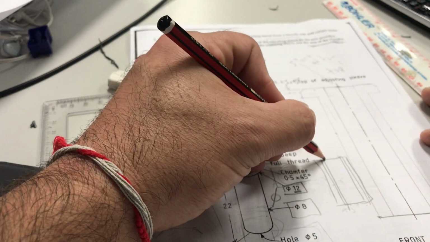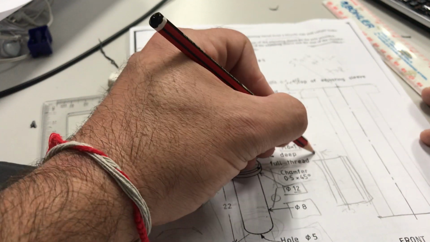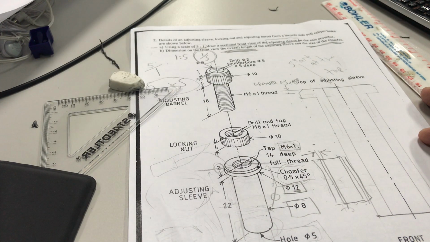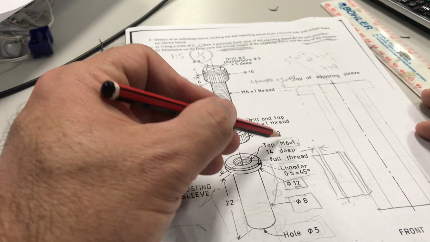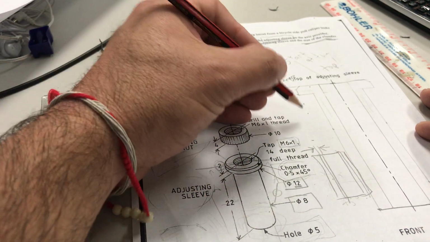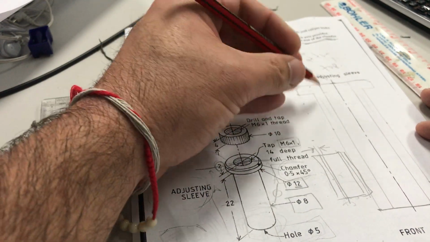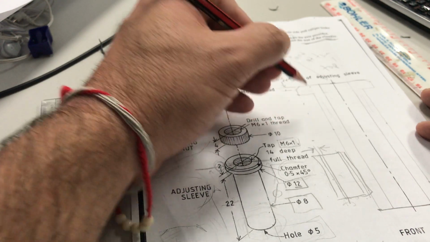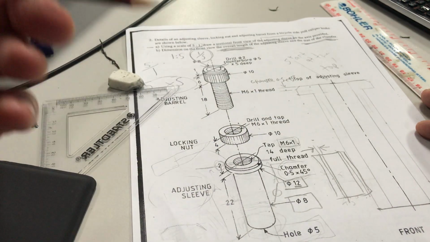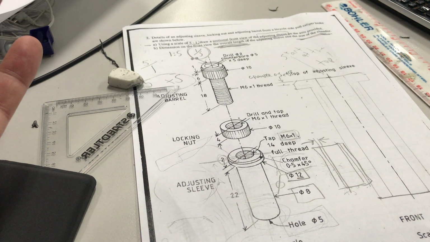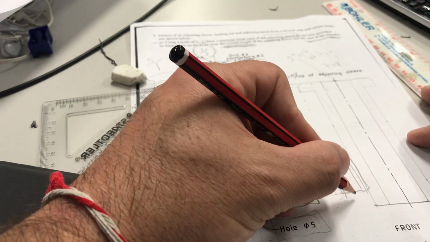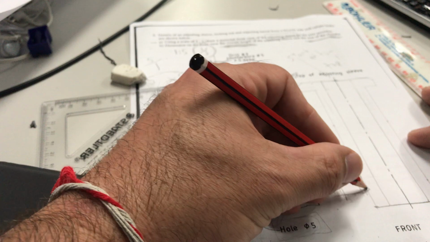Okay, but we don't know how wide to make that. So the way we do that is we look at our M6. So that means the outside diameter of our hole is 6 mils.